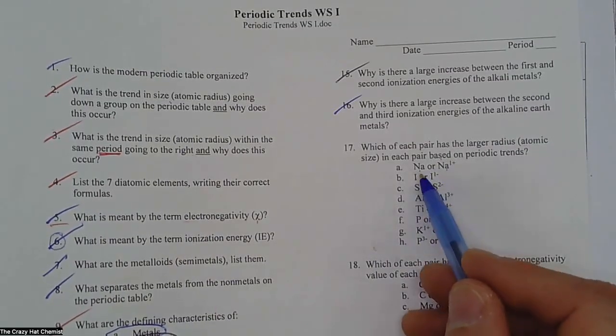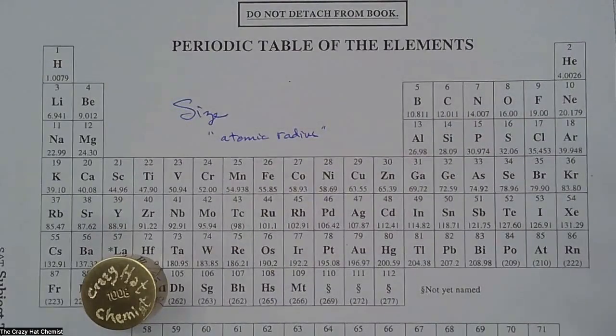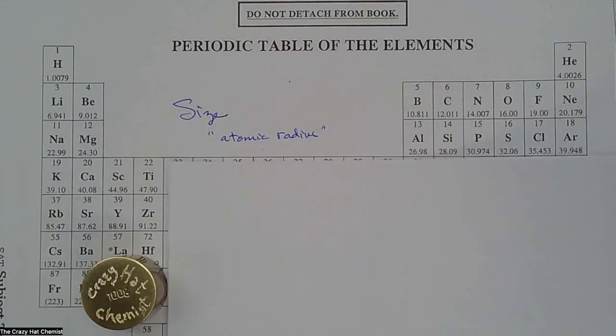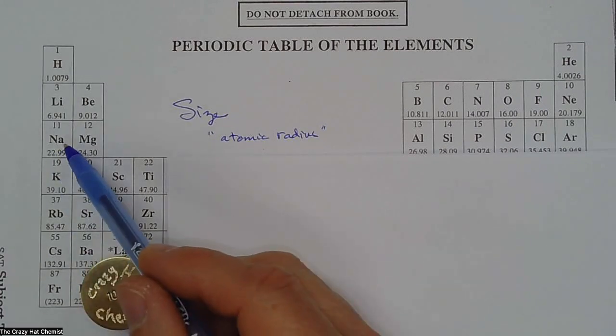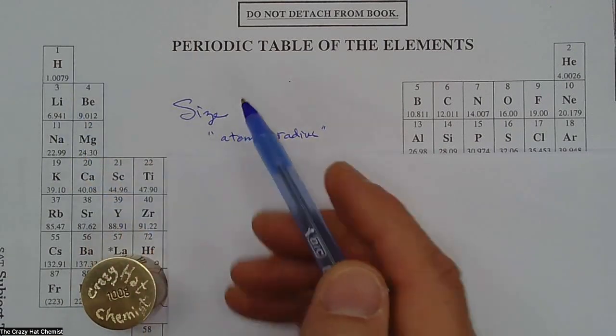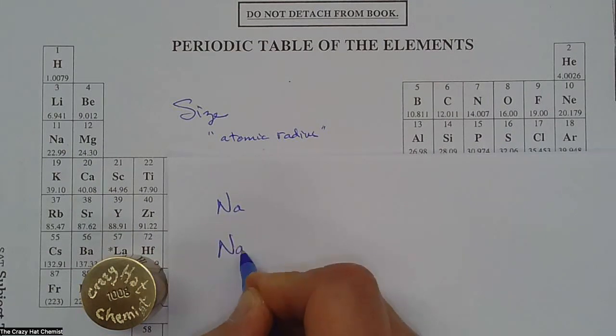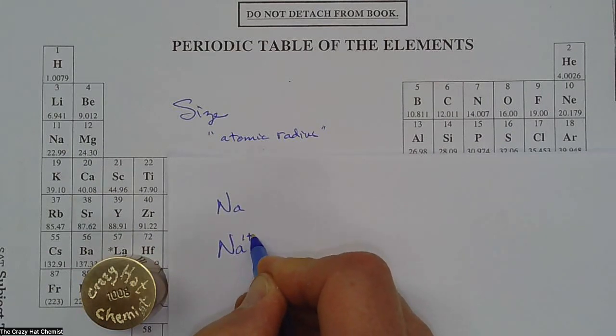So sodium and sodium ion. Really what we are trying to do is an electron configuration, and hopefully that will make sense for you. So I'm going to do the full electron configuration for sodium, and then we'll do the full electron configuration for the sodium ion.